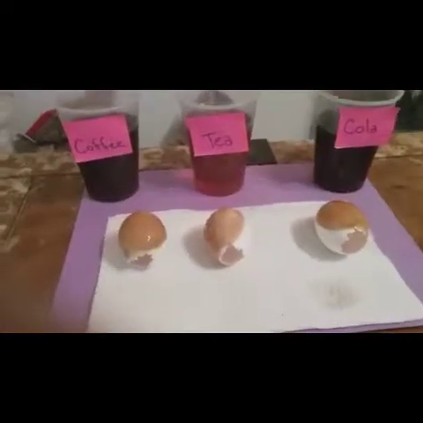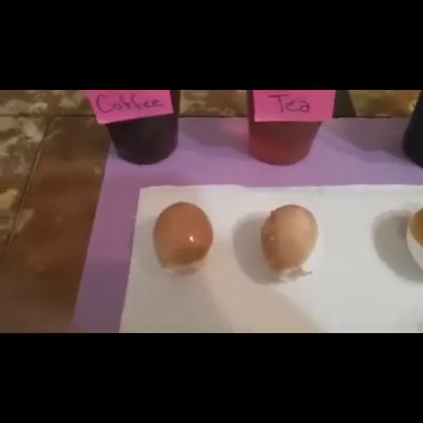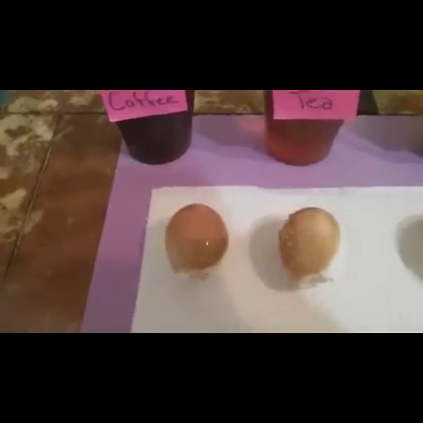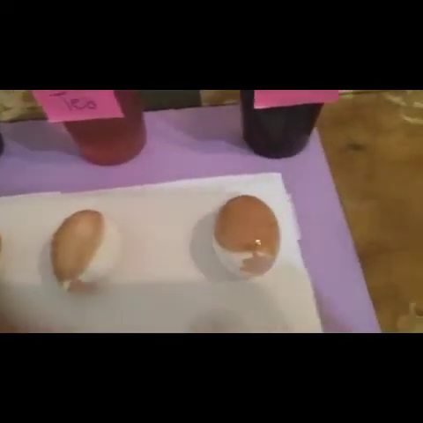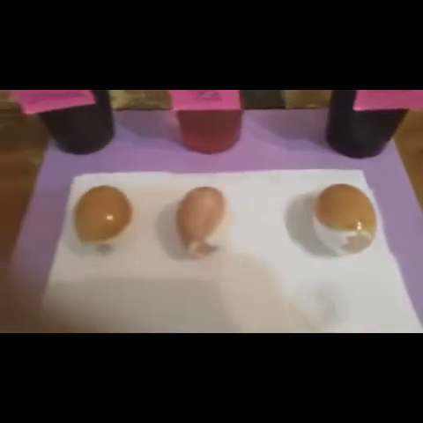It is now 11:37 p.m. of day 1, and this is what our eggshells look like. This is the coffee eggshell, the tea eggshell, and the cola eggshell.